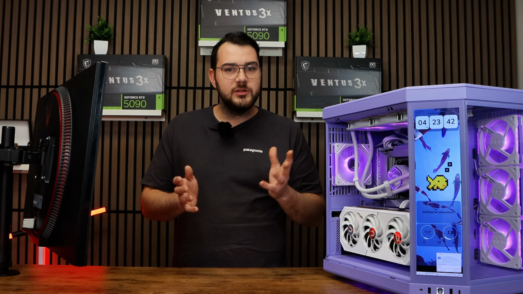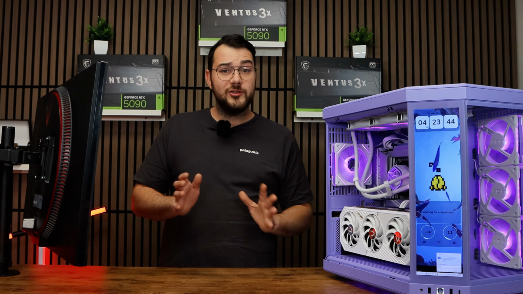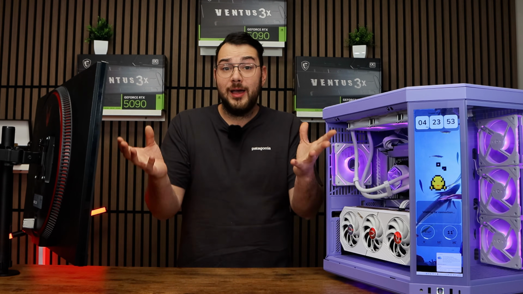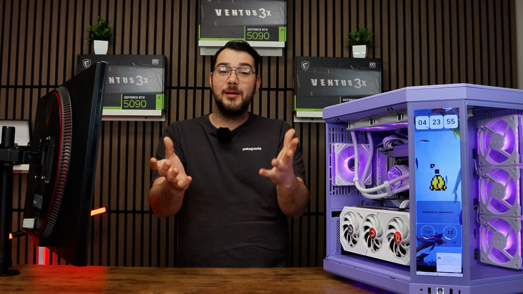If you don't see TPM is ready for use, or you just don't see that feature at all in your BIOS, do a BIOS update. That usually fixes this problem. And that's it. That's how you enable TPM on your MSI motherboard.